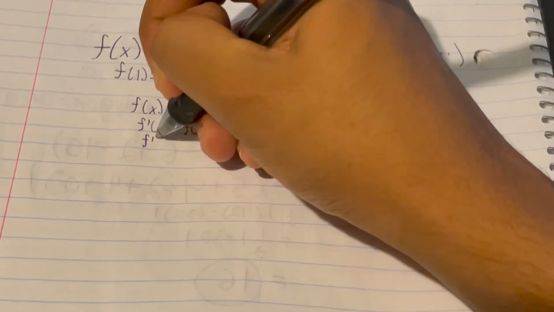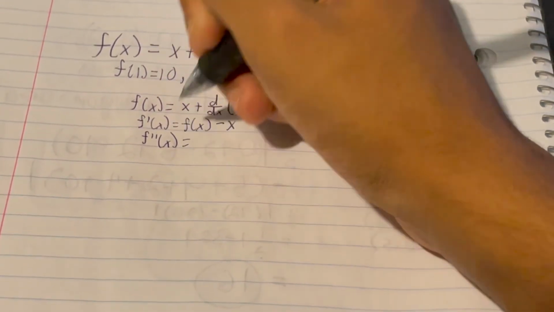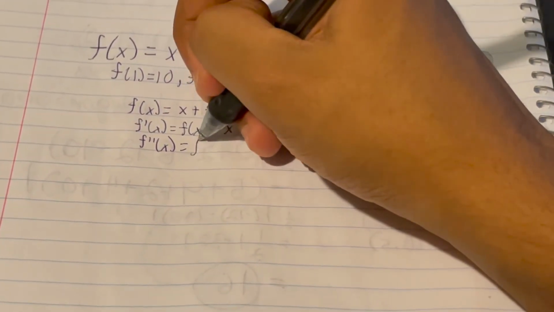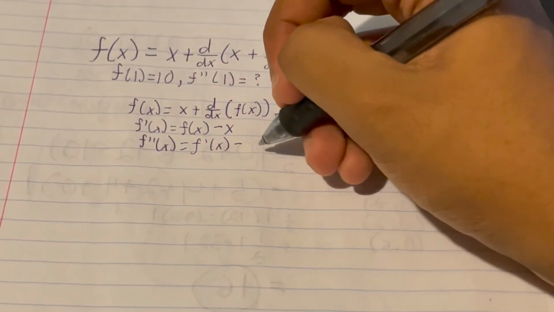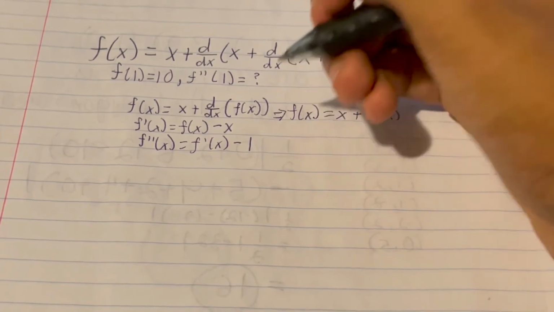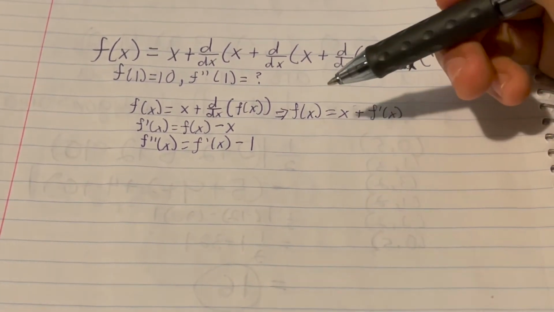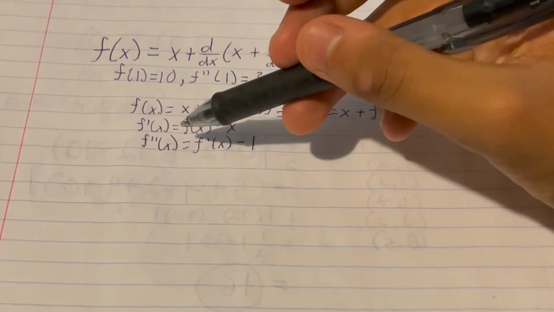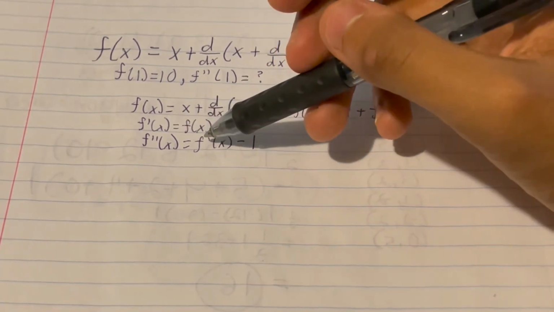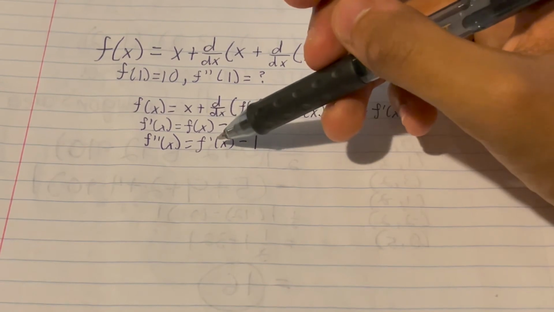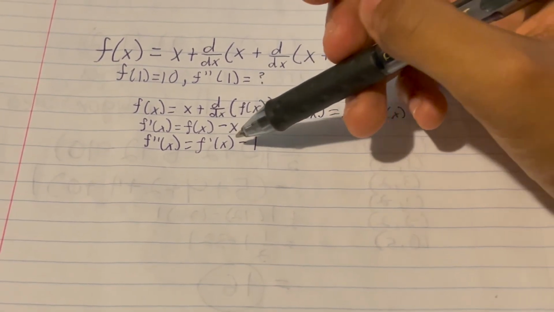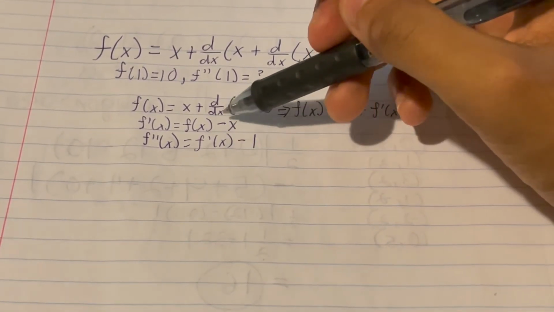We get f double prime of x equals the derivative of f of x, which is f prime of x. And then the derivative of x is just 1. And that's just from the basic derivative rules. So now we have f double prime of x equaling f prime of x minus 1. However, we don't know f prime of x, really. Like, we don't know the values of f prime of x, but we do know the values of f of x.